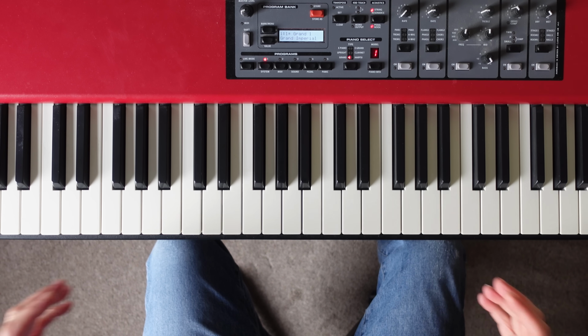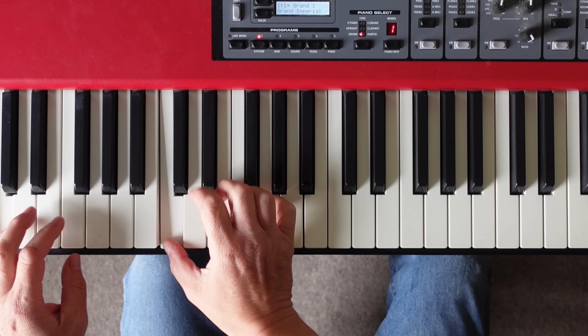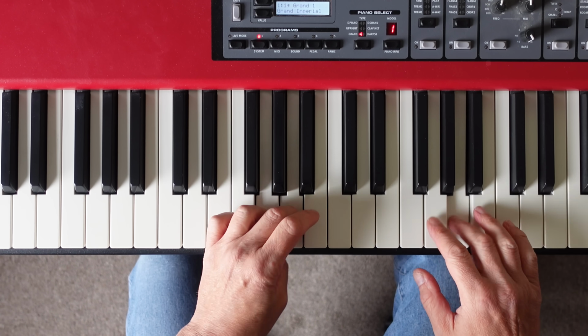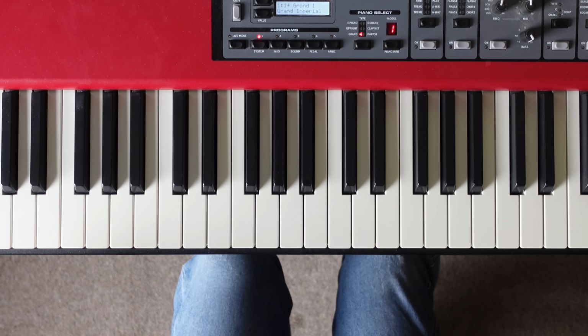Problem 4, scales and exercises. I'm awfully sorry, but you're probably not doing enough of them. As a self-teacher, it's natural to say, I want to play interesting stuff. I don't want to do all this boring stuff like scales. Yeah, so you tend to skip the scales and exercises and you go on to play the pieces.